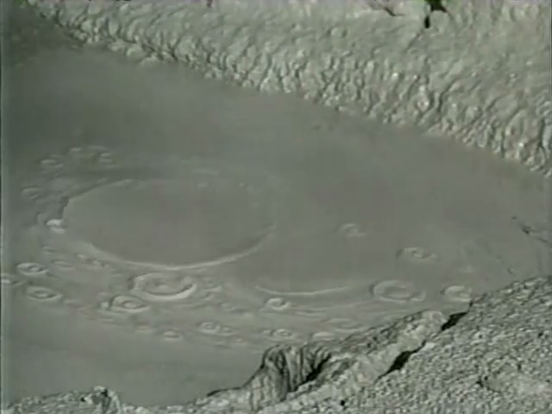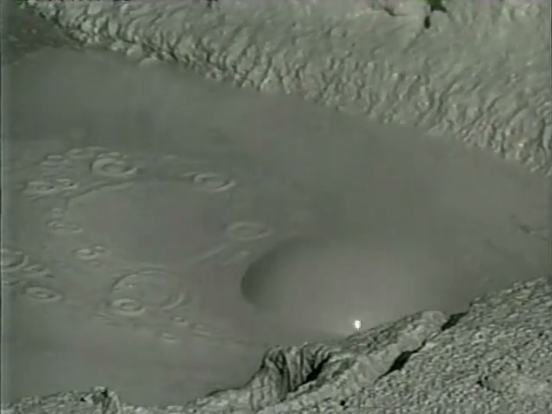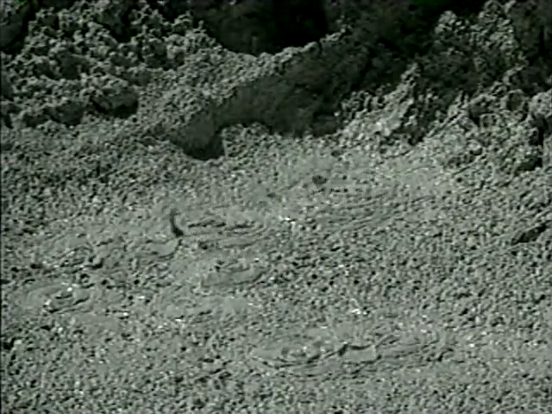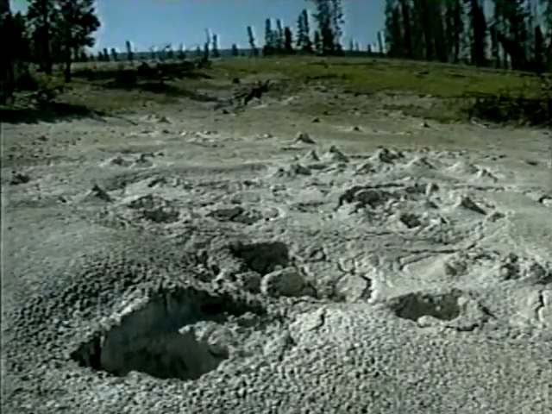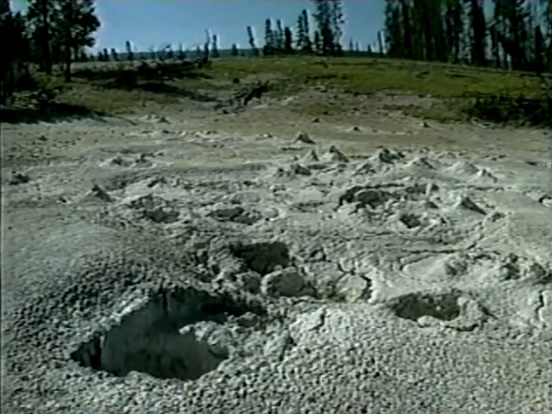If your visit is during spring or early summer, they may have a more slurry appearance. As the sun and heat of summer evaporates the surface water, the mud thickens. Still others have lost their surface water completely.